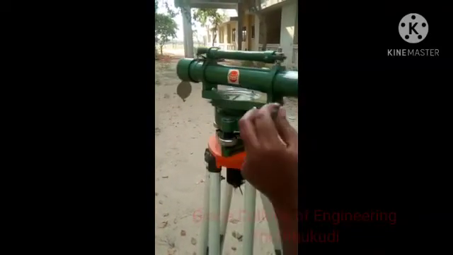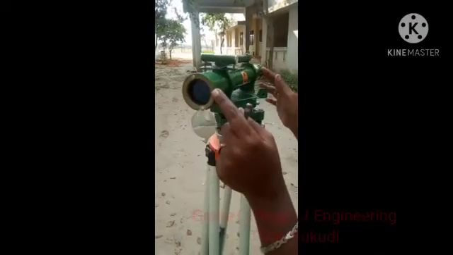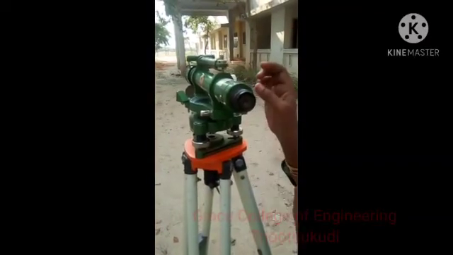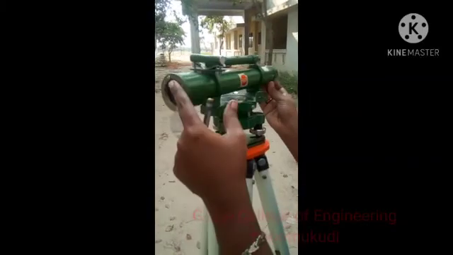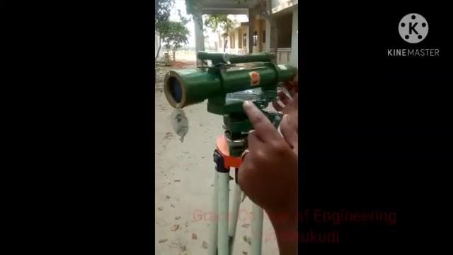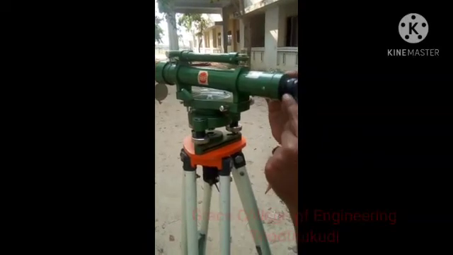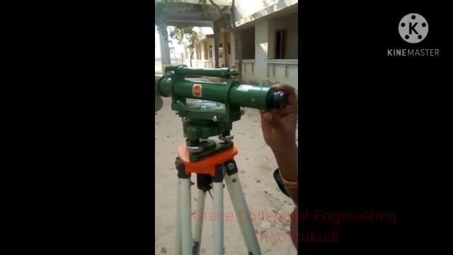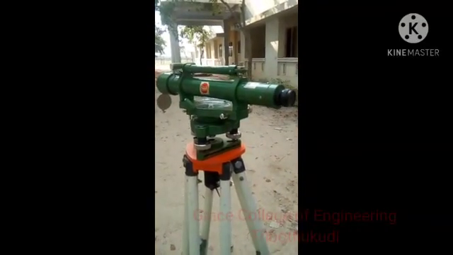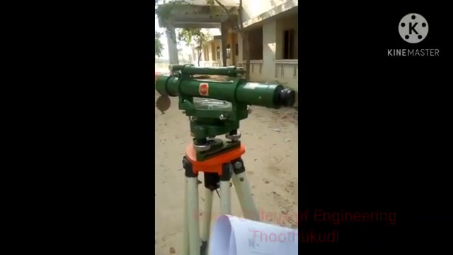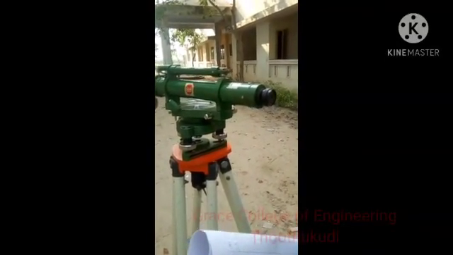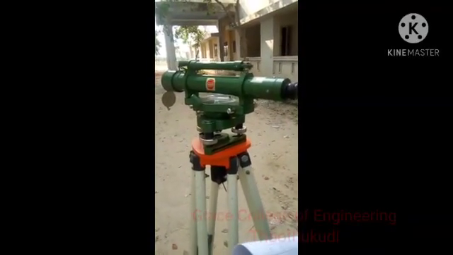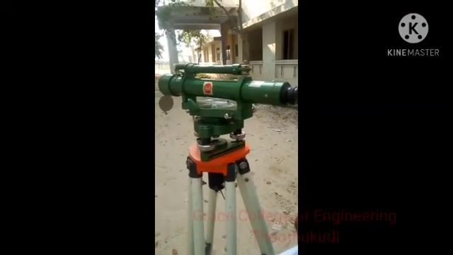Then this is the eyepiece, and this is the objective. We have to see the staff from the eyepiece, and the objective will have a crosshair, and the reading which coincides with the crosshair in the objective should be taken, and we have to mark the readings in the backsight, intermediate sight, as well as the foresight reading. So the benchmark should be recorded in the backsight, and when we transfer the instrument it should be recorded in the foresight. All other readings should be recorded in the intermediate sight.